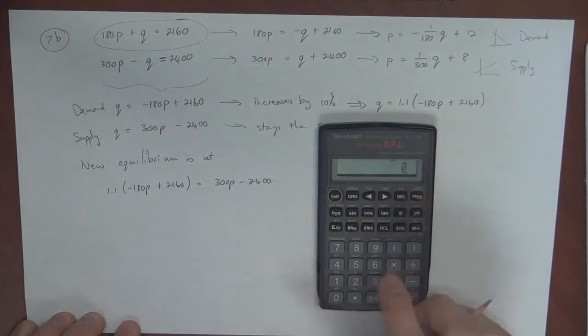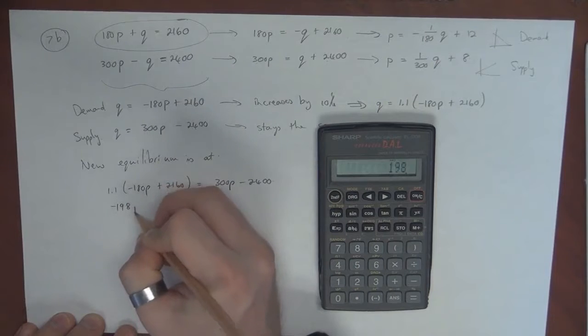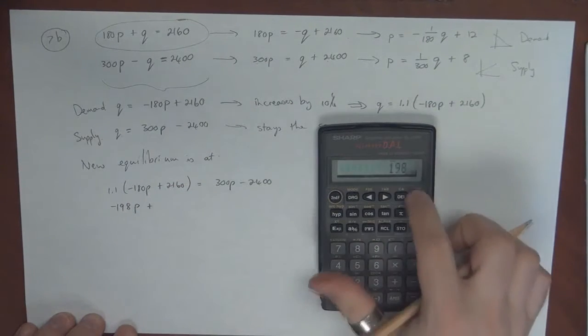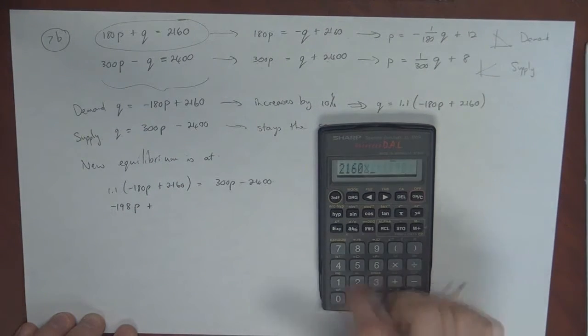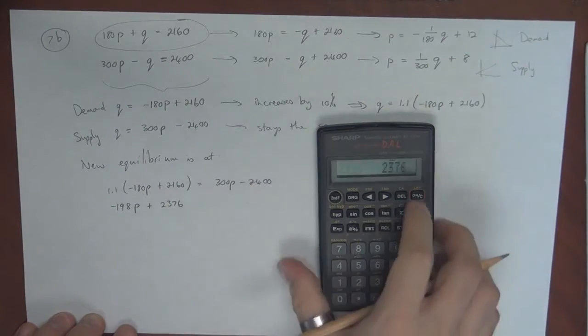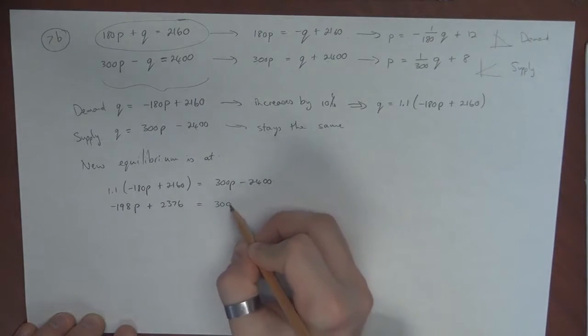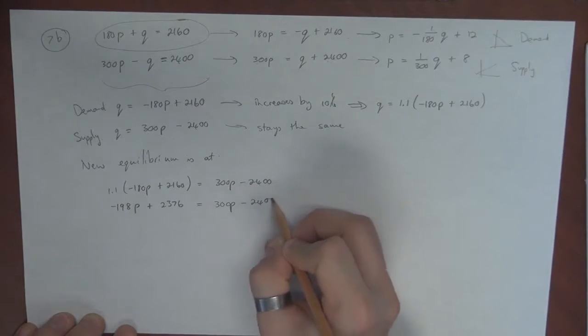Now let's see, 180 times 1.1 is 198. 2160 times 1.1 is 2376. Still the same right hand side.